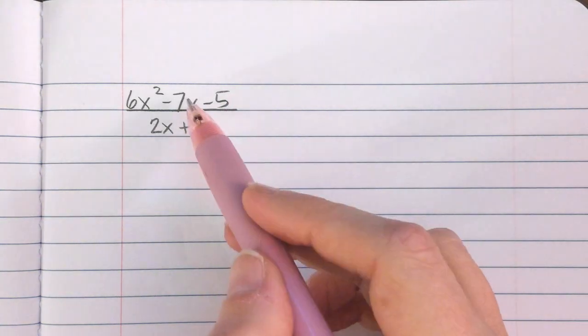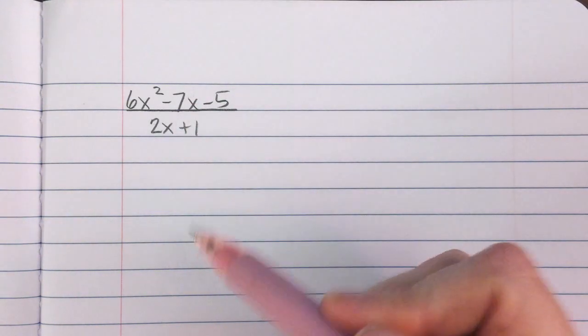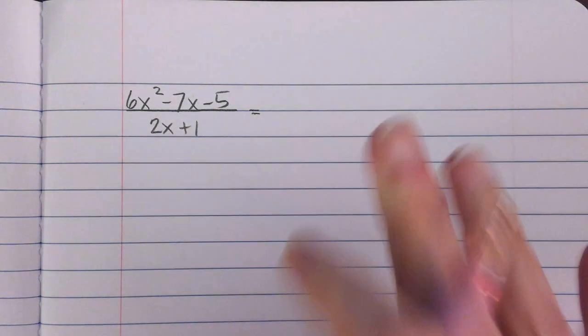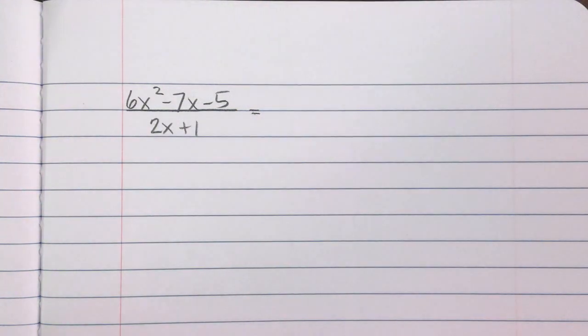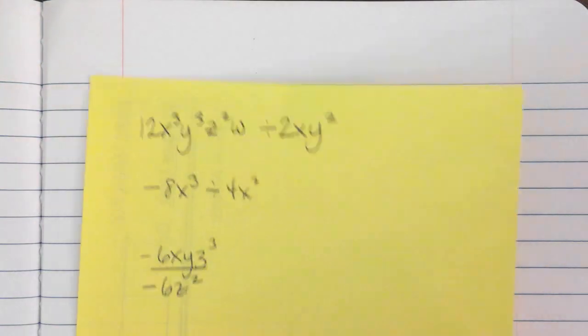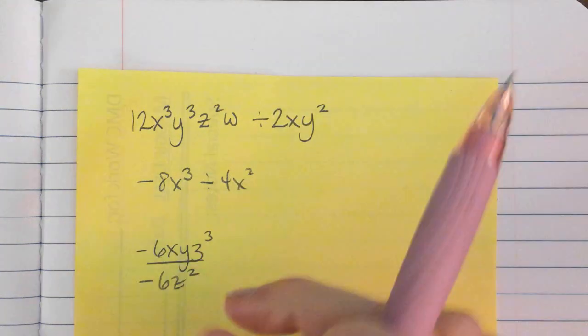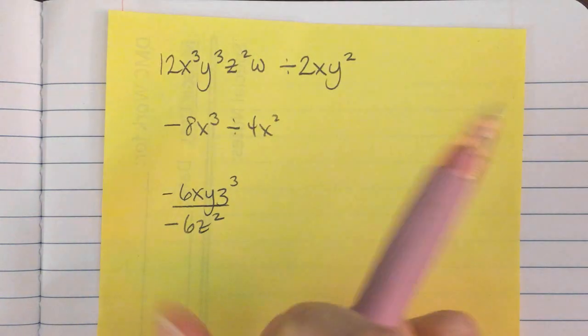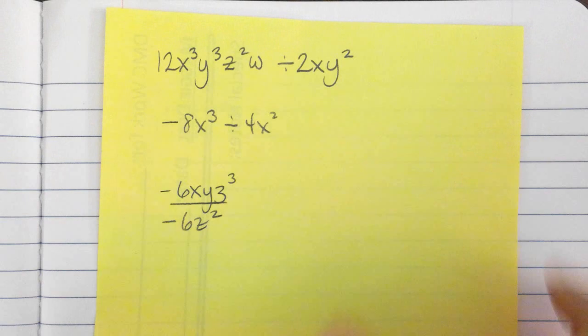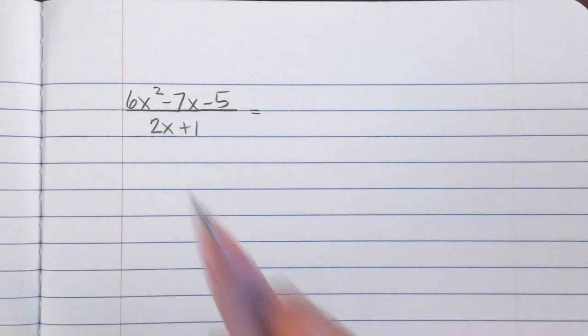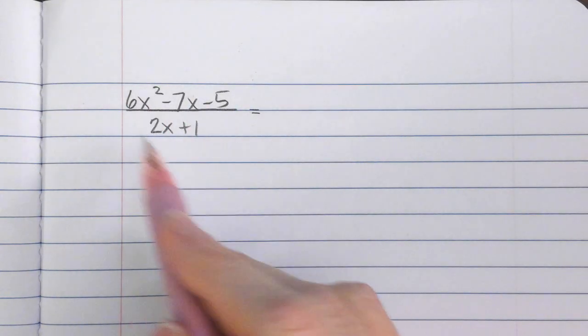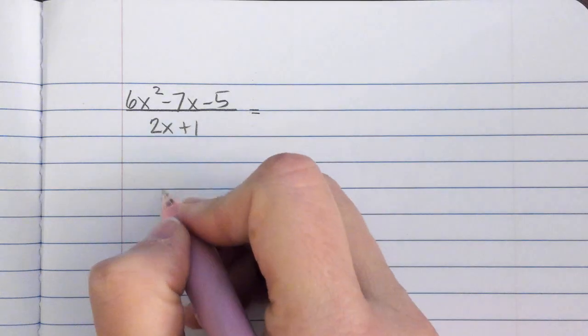Okay? So what you're going to do is factor the top and factor the bottom. It's just like what we just did with the multiplying and dividing, the 3 dividing problems that we did like these. You're going to expand the top, in our case by factoring, cancel out anything that matches, and then smush it all back together. So we're going to expand this by factoring. Let's take a look at the first one.